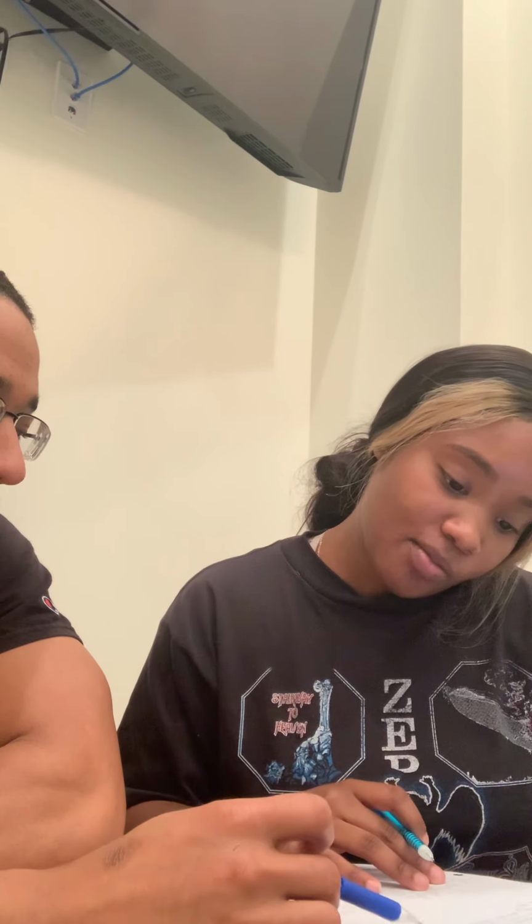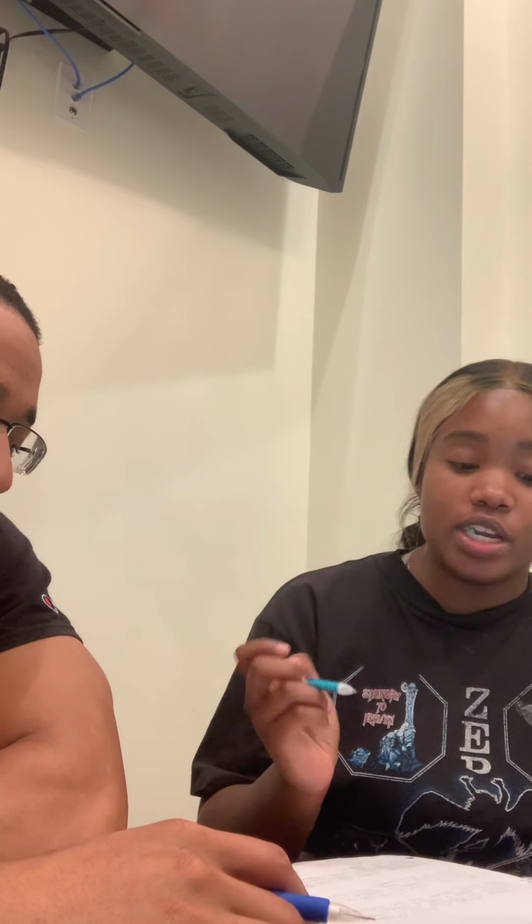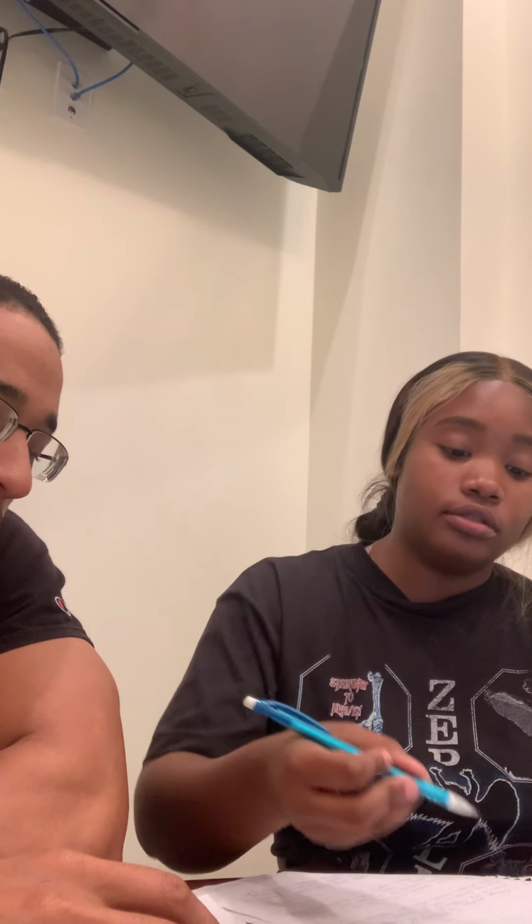He kept 10 and shared the rest evenly among his 8 friends. How many cards did each friend get? So an important word that we need to circle is evenly, meaning it's divided evenly in each.